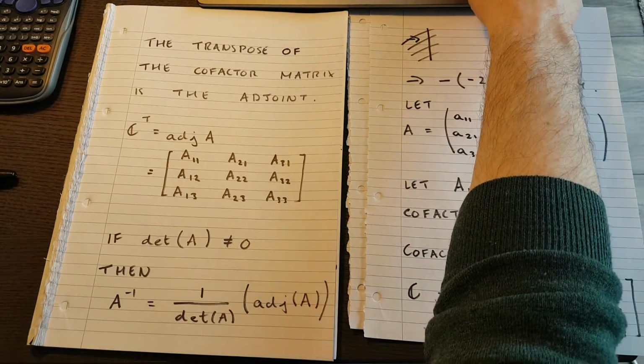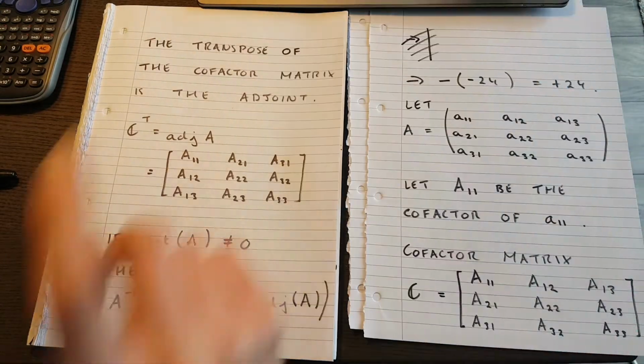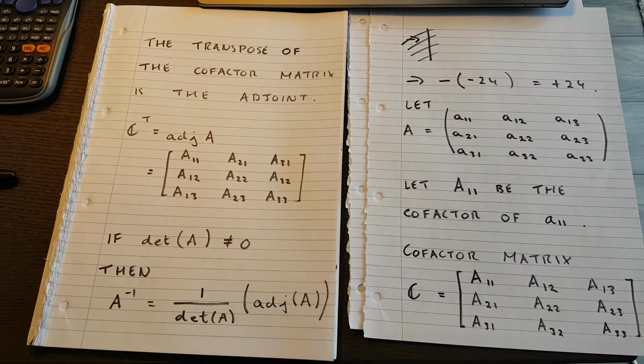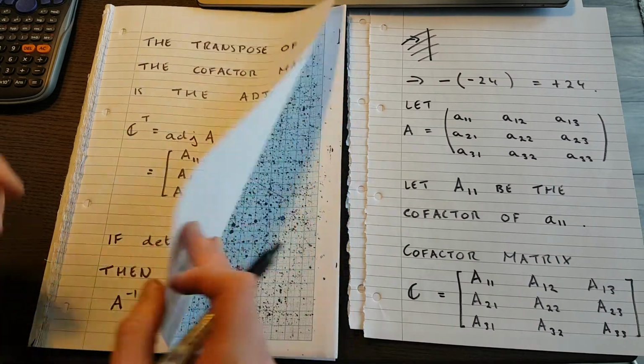That is the inverse. That is my formula. That's really annoying, but it is what it is.